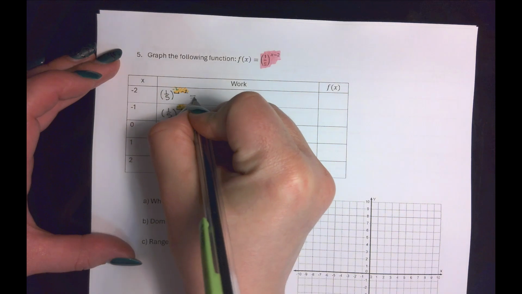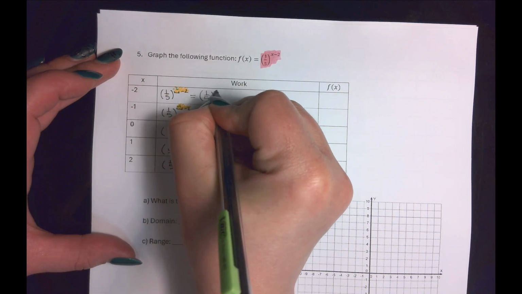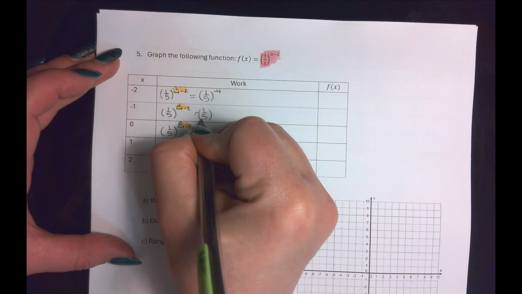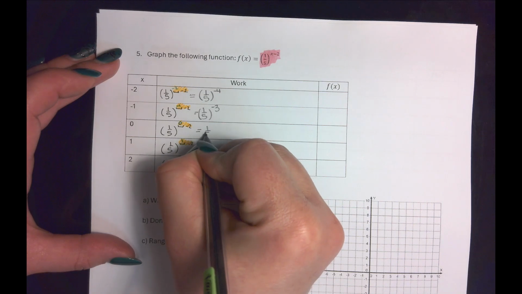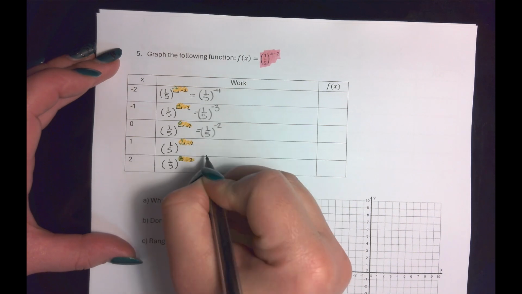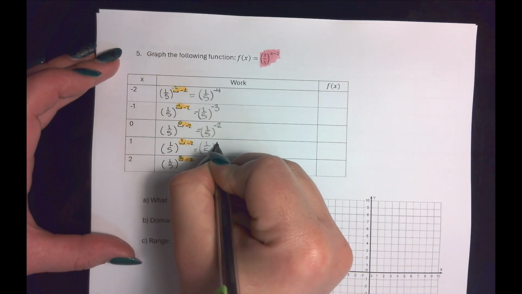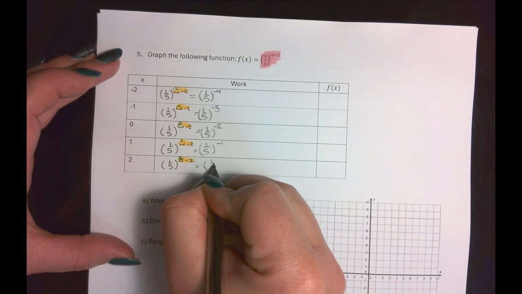So I have -2 minus 2, so that means we got 1/5 to the -4th power. -1 minus 2, that's 1/5 to the -3rd power. 0 minus 2 is 1/5 to the -2 power. 1 minus 2 is 1/5 to the -1st power, and 2 minus 2 is 0.